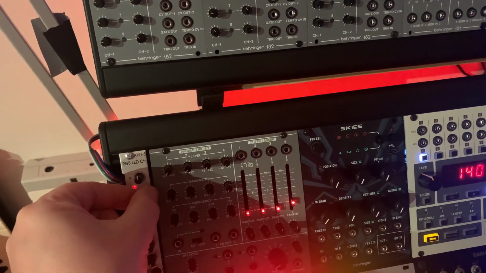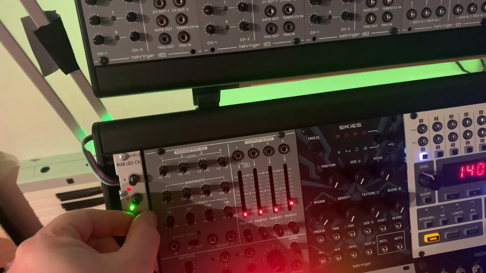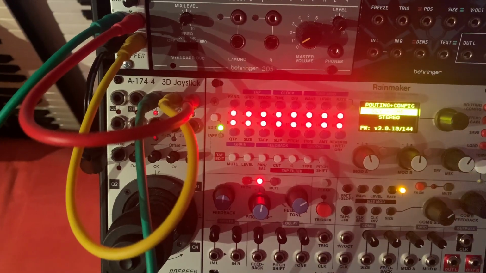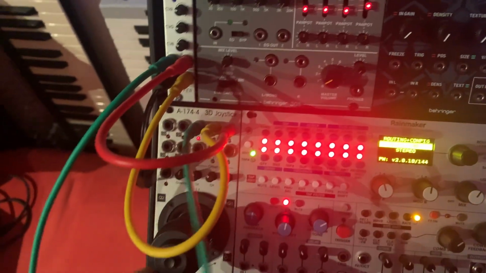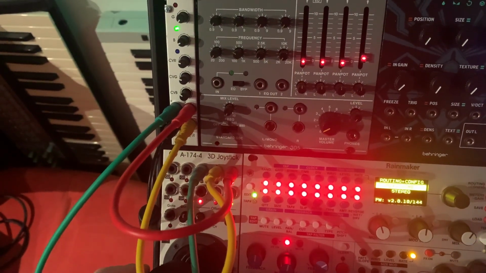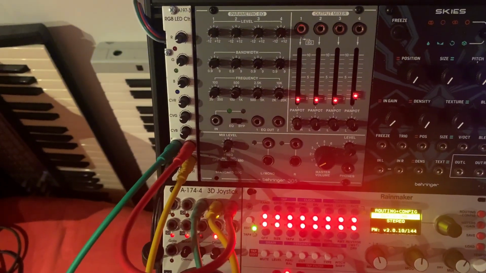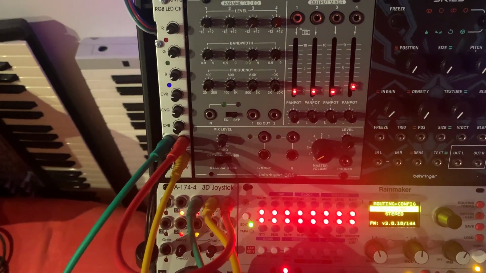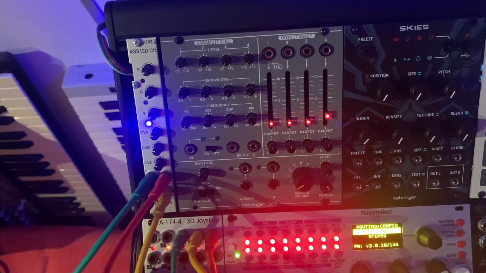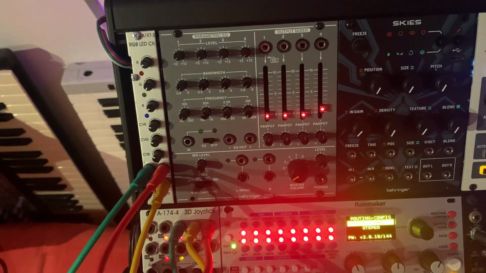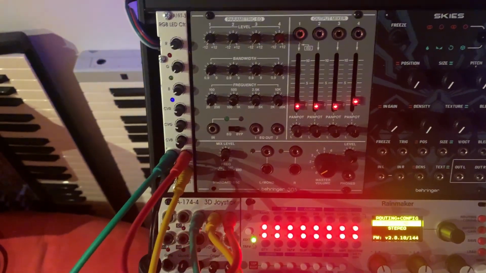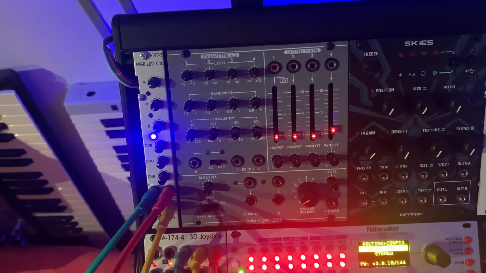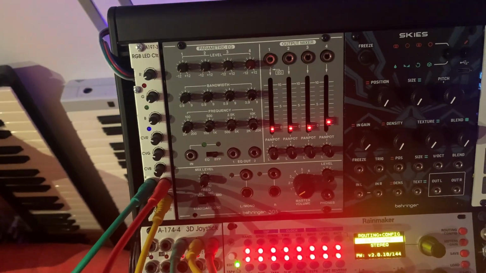Trim pots for offset calibration allow adaptation to different LED strip types. Ideal for live performance rigs or ambient setups. It transforms your case into a reactive light show, while not audio reactive in the spectral sense. It excels at translating CV motion into vivid illumination. Just ensure your power supply can manage the load, especially with longer strips.